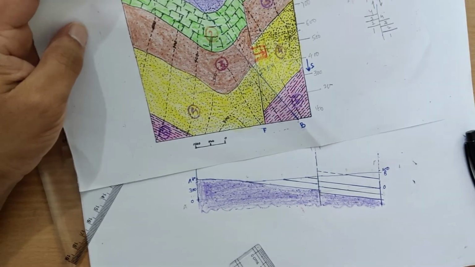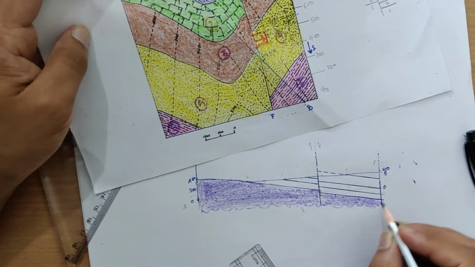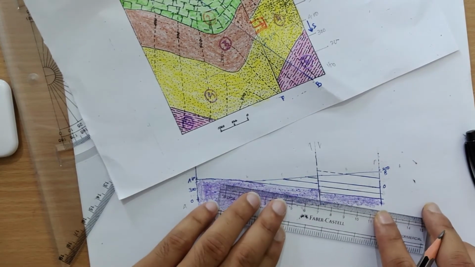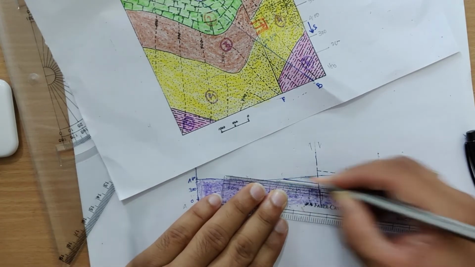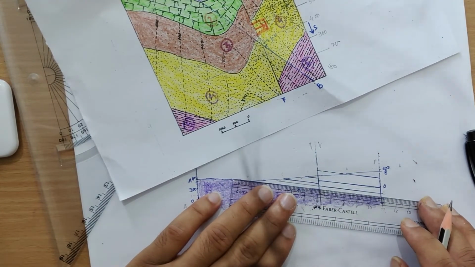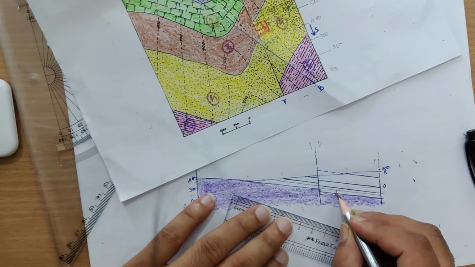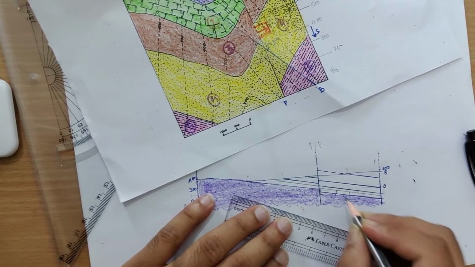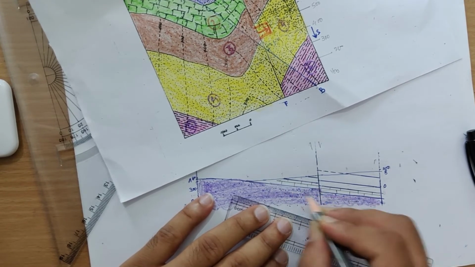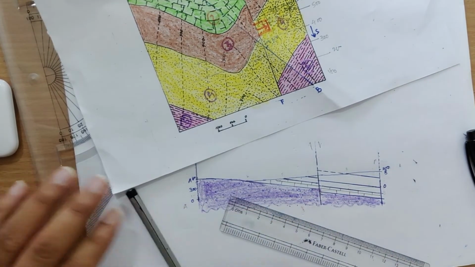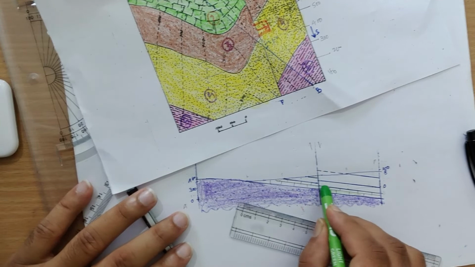Then bed number 2 is drawn by the symbol of bricks. Limestones are drawn. So here we can use that symbol. So this is our bed number 2. This is drawn by green color. So let's fill this color as well.